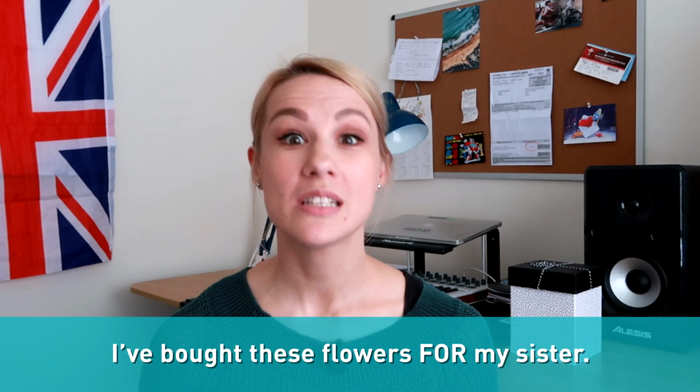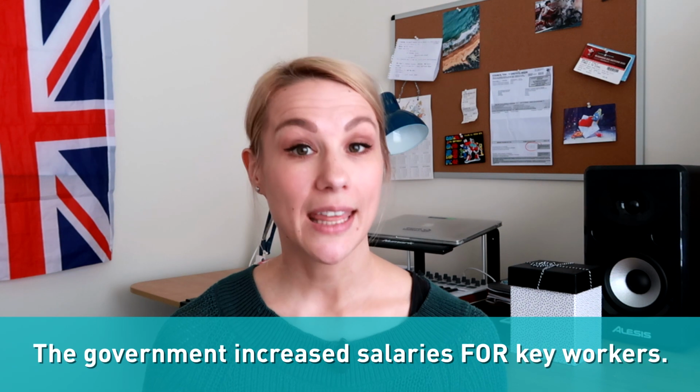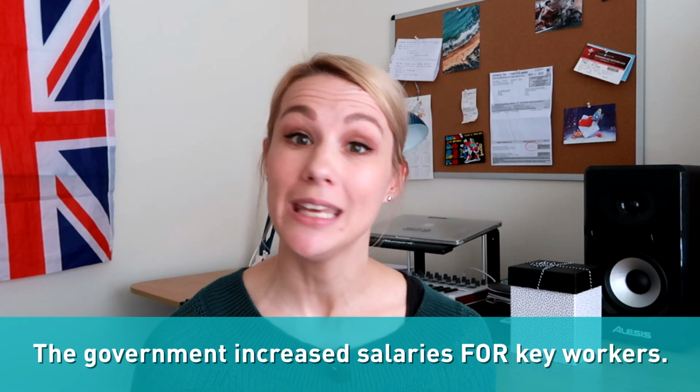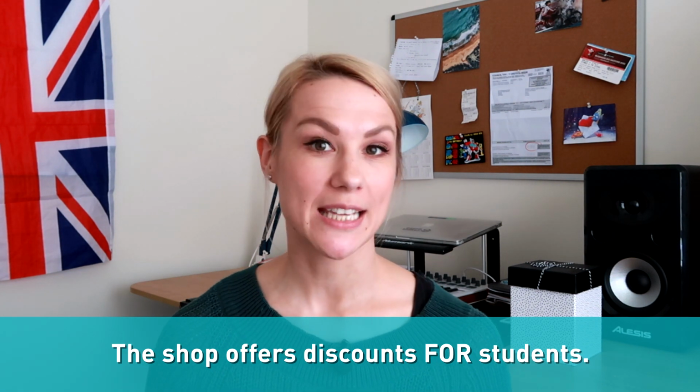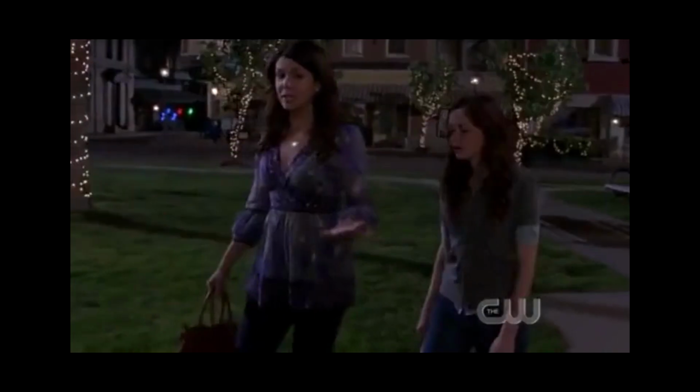Number 3, for is used when we talk about actions we took to help somebody. For example, I've bought these flowers for my sister. The government increased salaries for key workers. The shop offers discounts for students. I'm getting it for you.